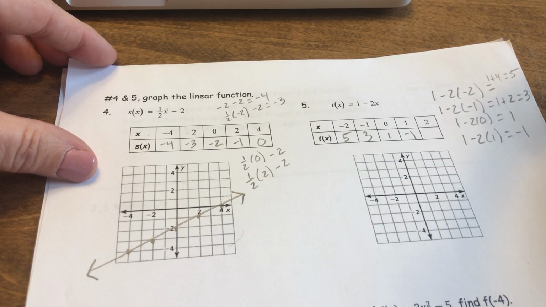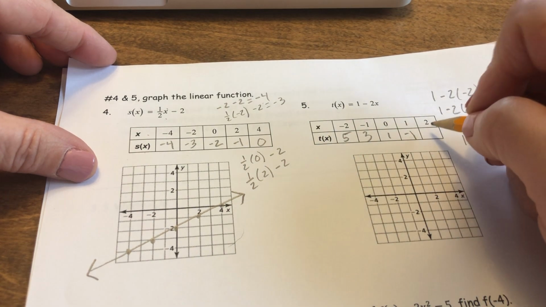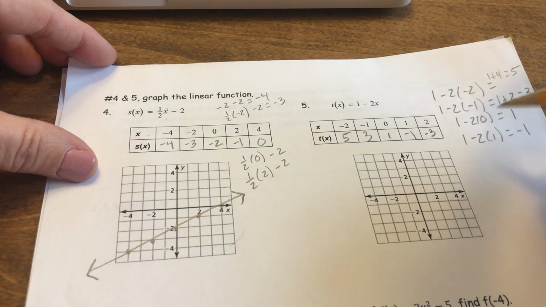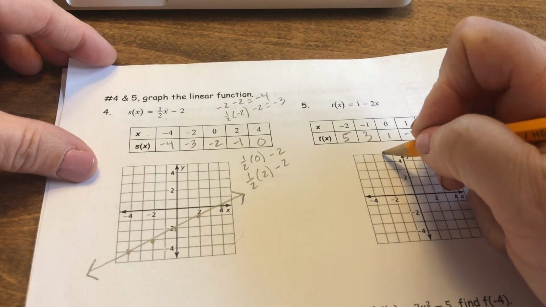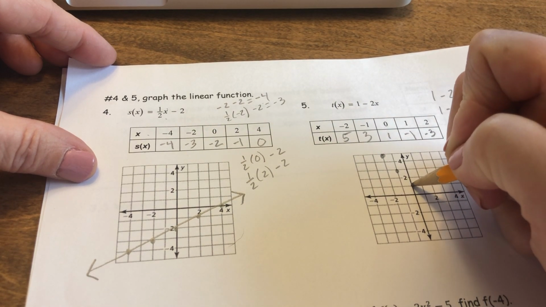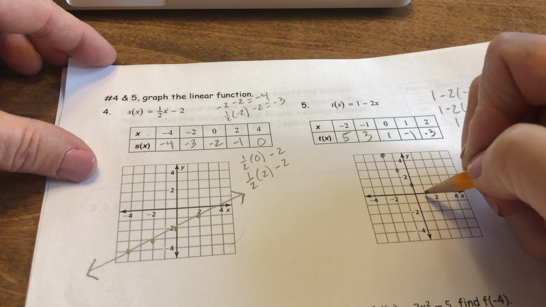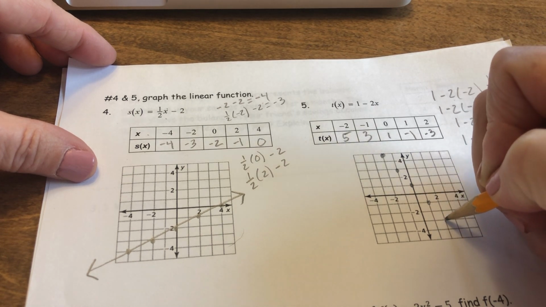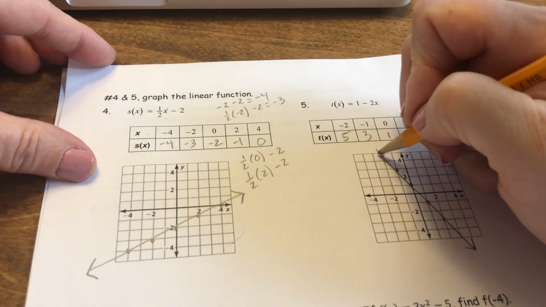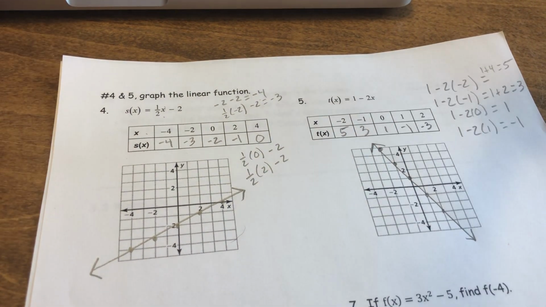And again, you might notice a pattern. These are all going down by 2, so that will be a negative 3. So negative 2, 5, negative 1, 3, 0, 1, 1, negative 1, and 2, negative 3. And the line looks like that.